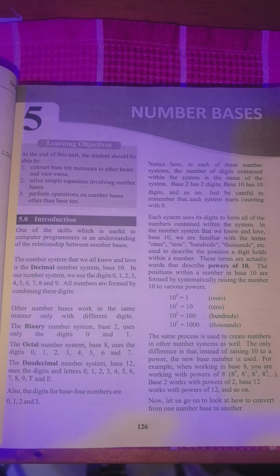So take note. It's not just an overview, but take some keynotes. We are saying that in base 10, we use 10 digits, that is 0 to 9. In base 2, we use only 0 and 1, meaning 2 digits, binary. In base 8, we use 0 to 7. If you are counting from 0 to 7, meaning we are using 8 digits. In base 12, we use 0 to 9, and then we use 2 other letters, that is T and E. So a number base is determined by how many digits are available before counting restarts, right?